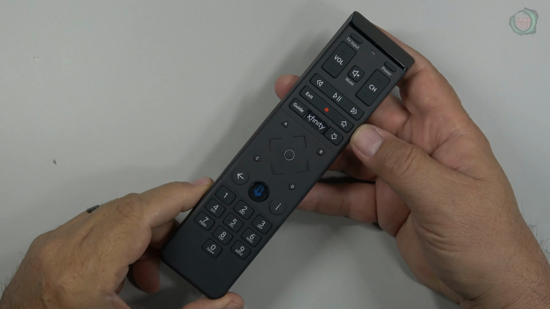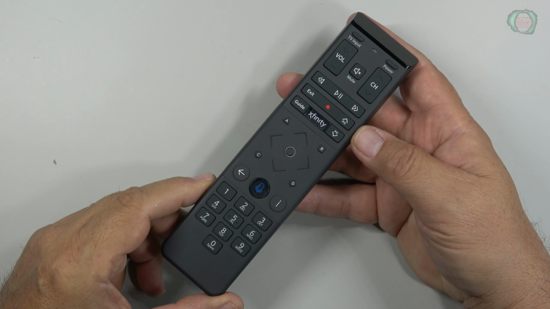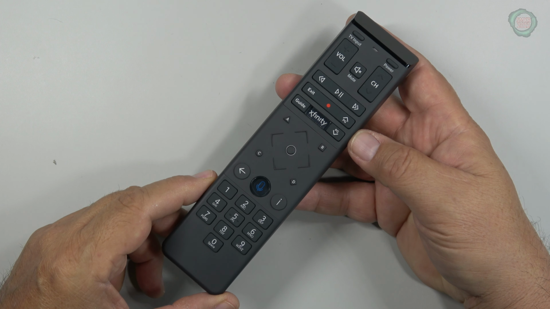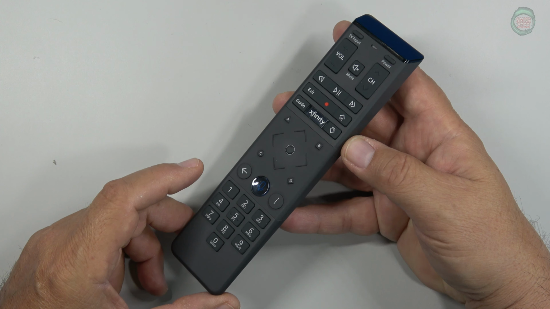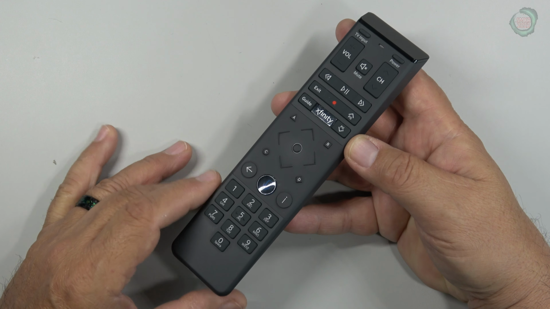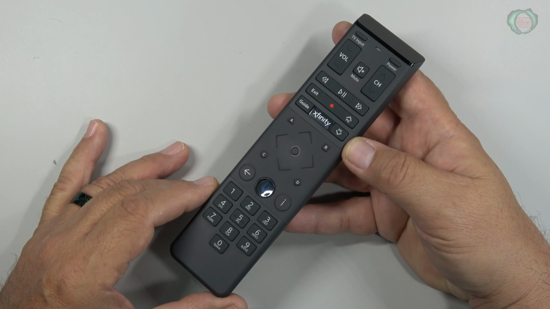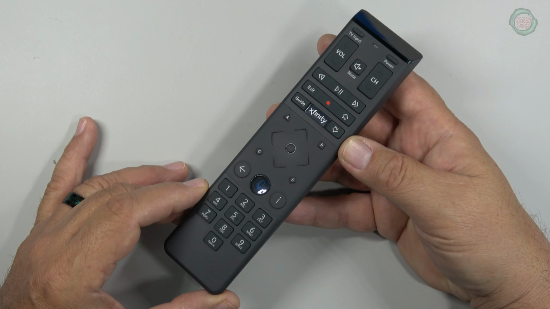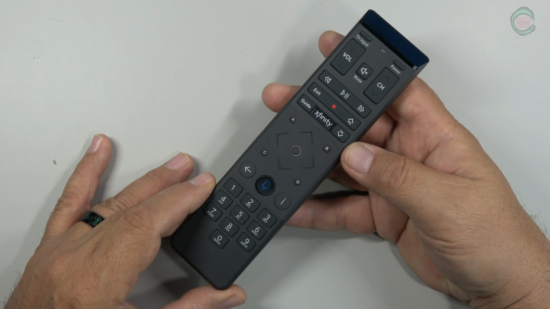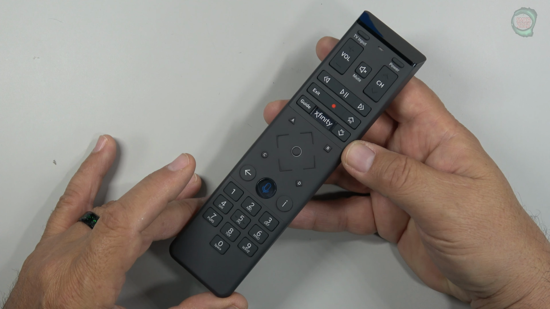The example I'm going to show you would apply to Comcast or Xfinity. I'm sure that other cable systems' remotes operate the same or very similarly. So if you can navigate through your TV channels or your options with your TV, they would be very similar. So I'll just show you with this remote here. This is a late model Xfinity remote control.